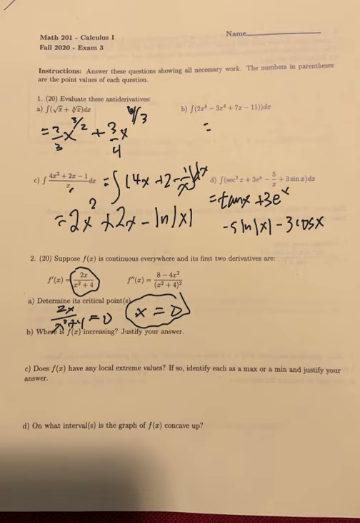Part B, where is it increasing? Well, if I draw a sign graph, we need to label it. A lot of you didn't do that. And this is a sign graph for the derivative. As we mentioned in A, it's equal to 0 at 0, and it's clear it changes sign. If x is positive, the derivative is positive. And if x is negative, the derivative is negative. For an increasing function, we need a positive derivative. So 0 to infinity. And again, I think a lot of you could just look at this derivative and just say it's going to be positive if x is positive and come up with this answer.